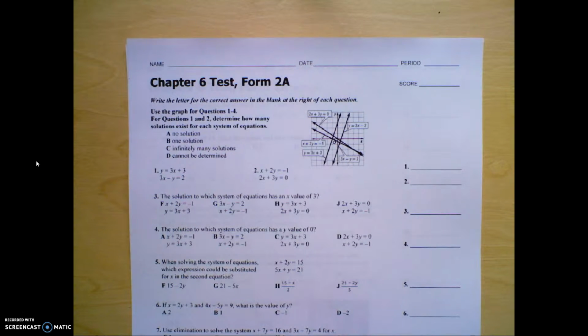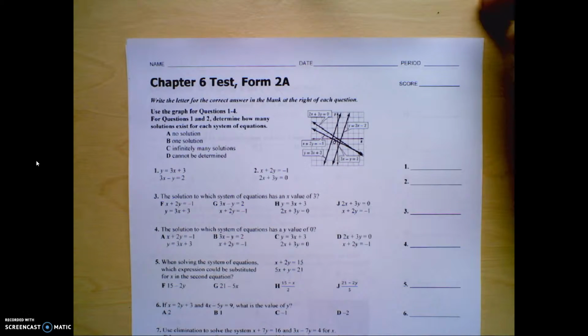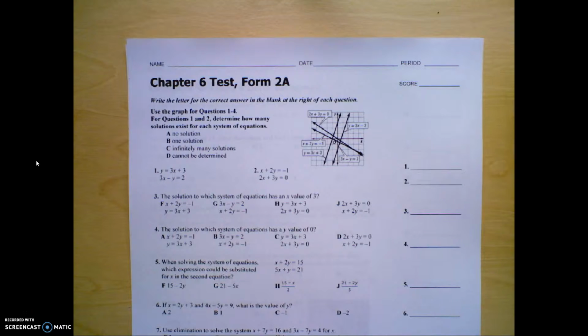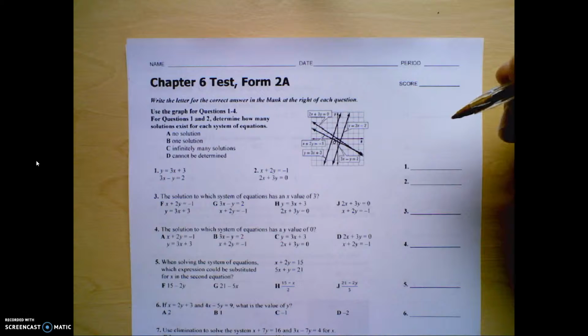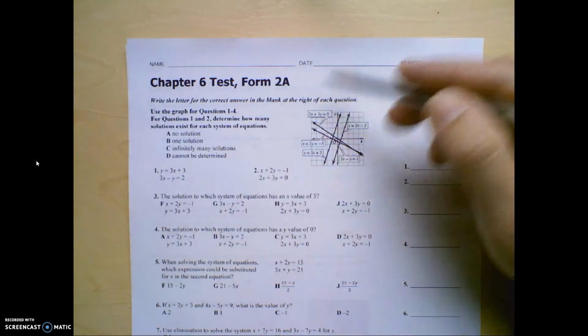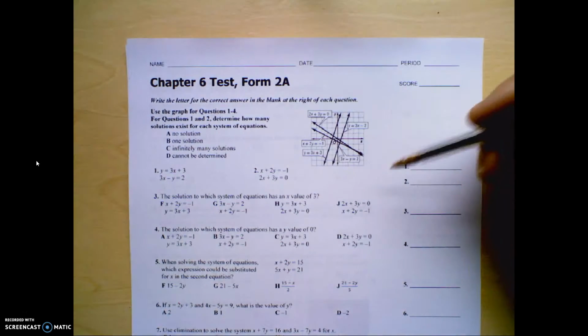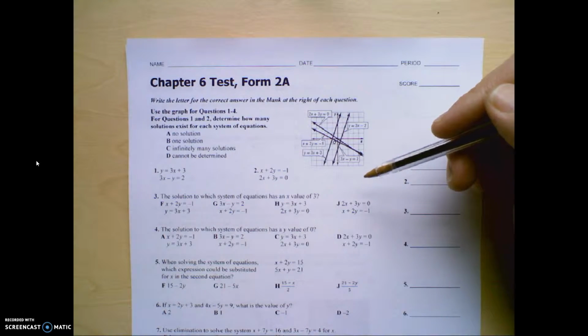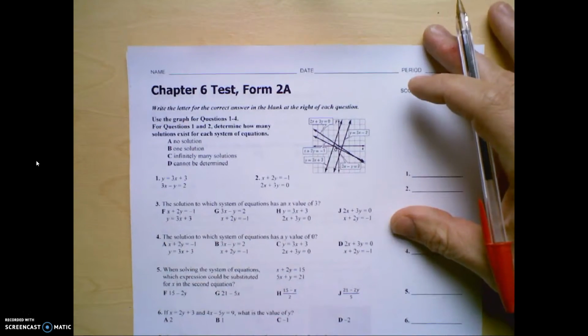Hello. Today we are going to talk about our Chapter 6 practice test. We're going to go through it item by item. I'll tell you what I'm thinking about when I see these problems, and hopefully this will help us on Tuesday when we take our test. So let's take a look at the first question. Remember, this is the same test you got for your pre-test, so we're essentially going over the pre-test.